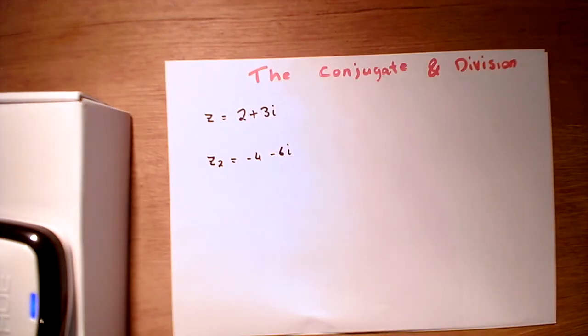So next up we have the conjugate and division of complex numbers. And these two go hand in hand for the most part. What we have here just in front of us is two complex numbers. We have obviously Z1 there, and it's 2 plus 3i. And then we have Z2, and that's -4 minus 6i.